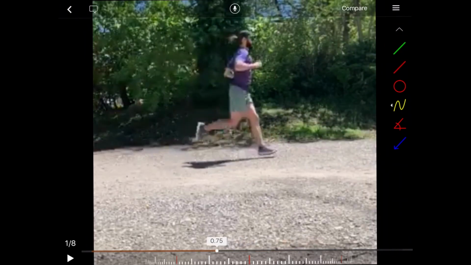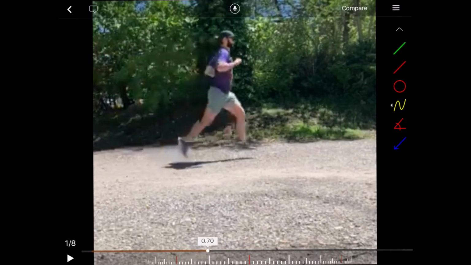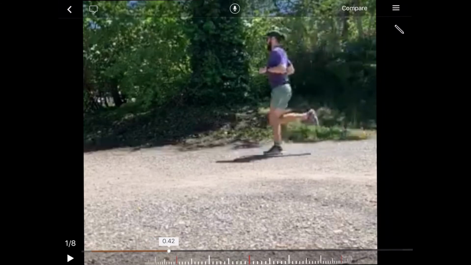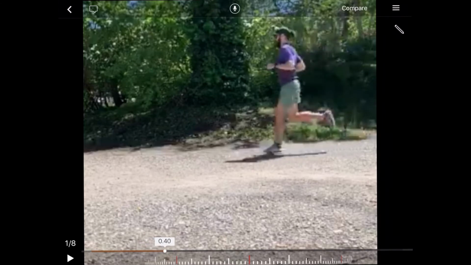That's everything I wanted to see from this view. So let's just double check on the other side and see if there's anything different we see from the other side view. So here we see foot flat pattern again. Foot flat pattern, vertical tibia, nice knee flexion and swing phase.